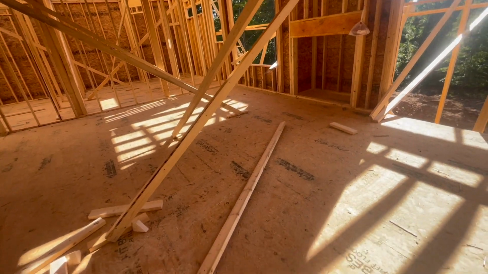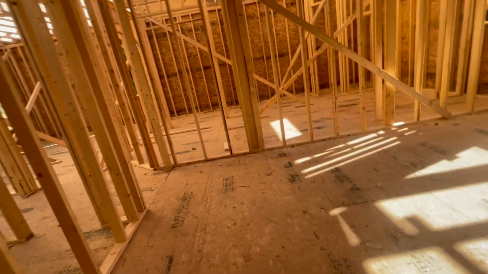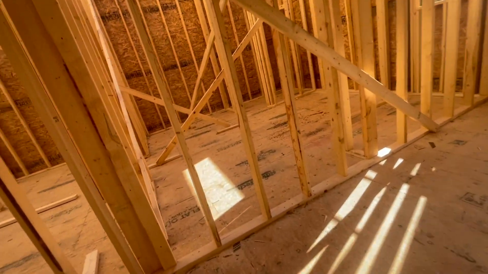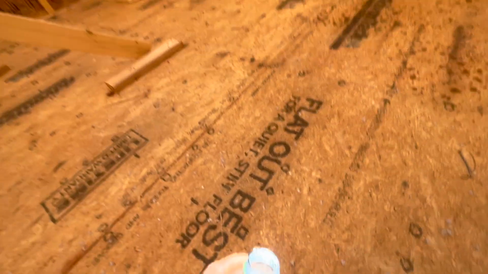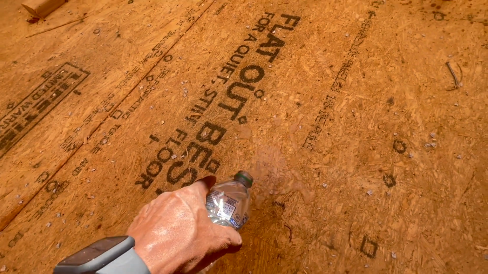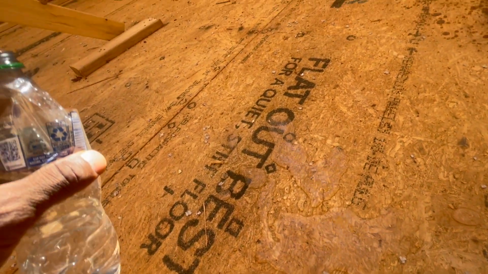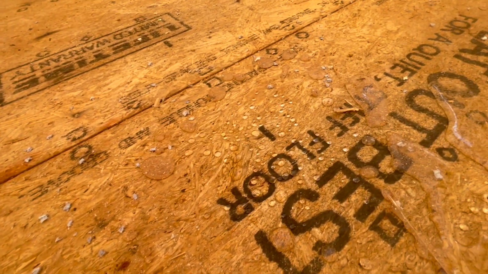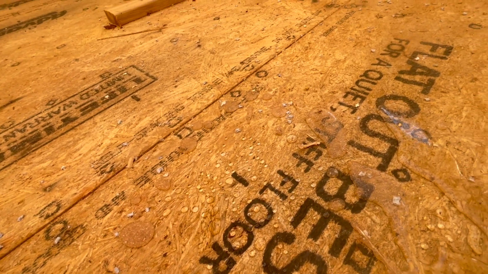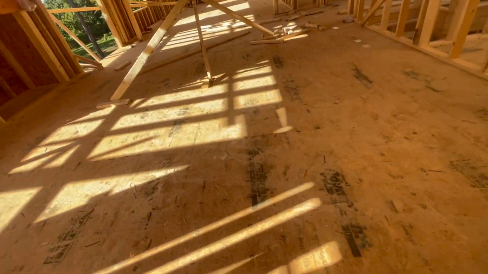If I take some water, let me find a little smooth place here. If you take water and just pour it on this thing right here, guys, you see how the water beads up? See how it beads up? This is what you want, man. This stuff is not being soaked and absorbed as quickly. Now, it'll probably evaporate quicker, but this is a good product, man.